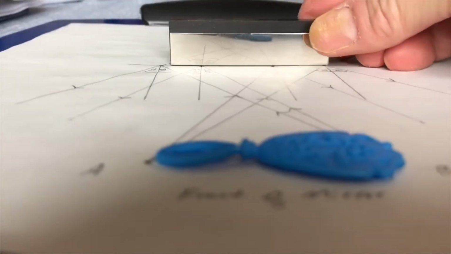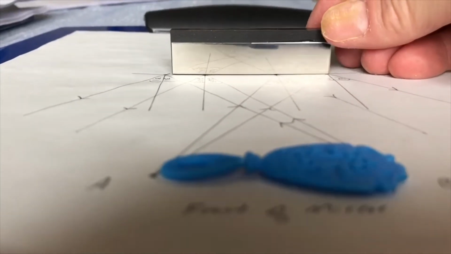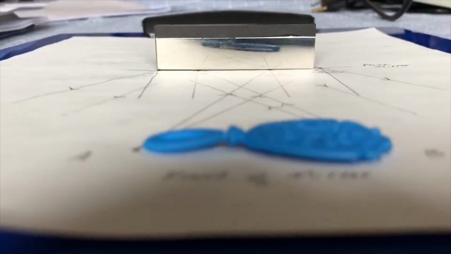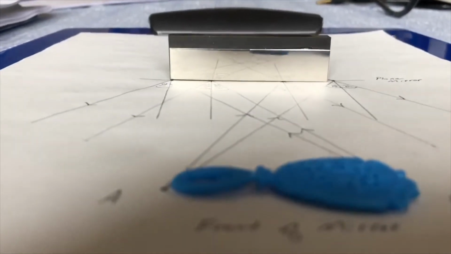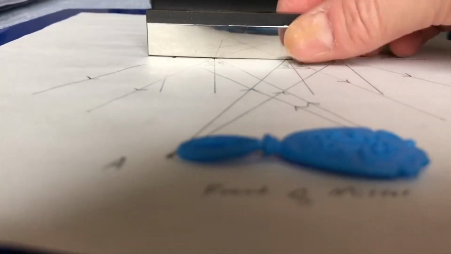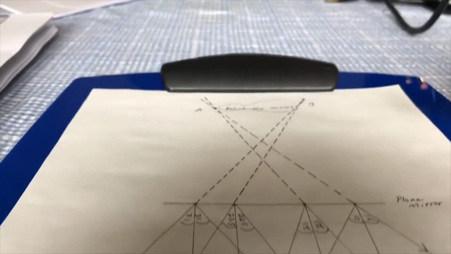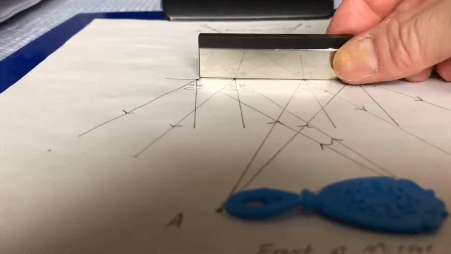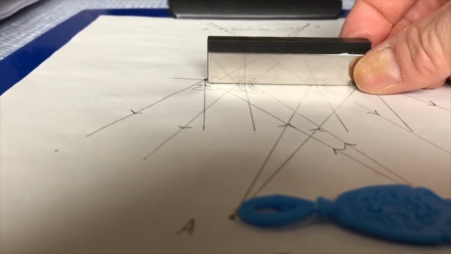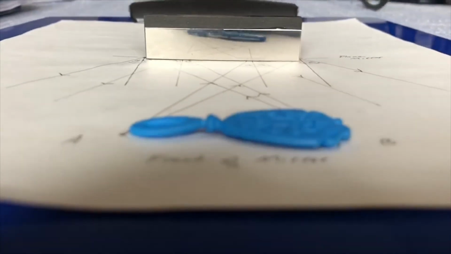It's a little hard to do here in a video, but we're just seeing, does that image appear to be where I think it is? Yeah, I think my object's a little further than it should be from the mirror surface based on my drawing. But again, not a bad job.